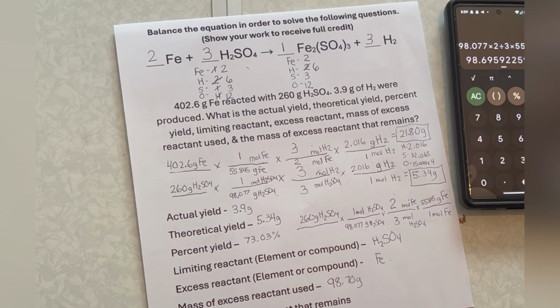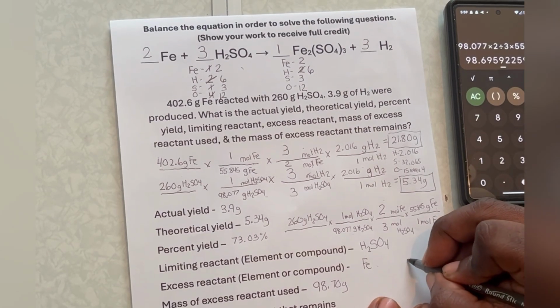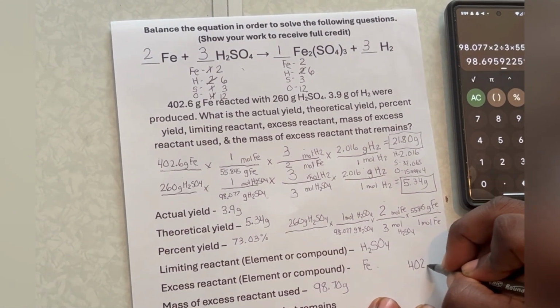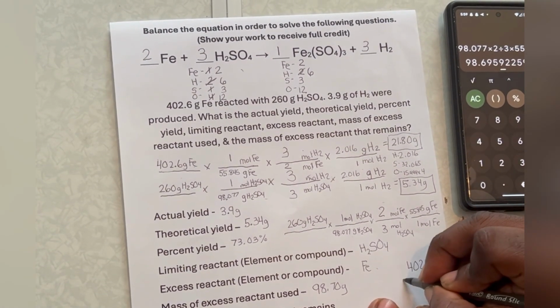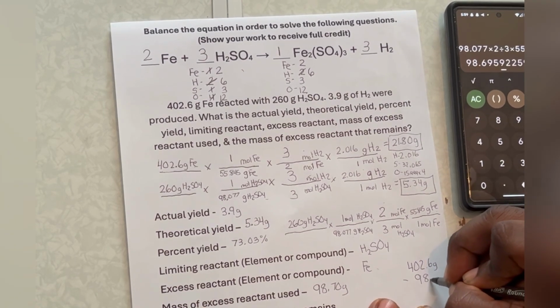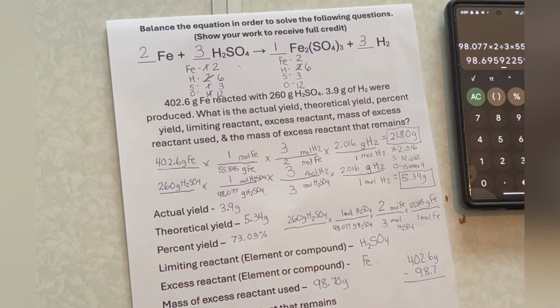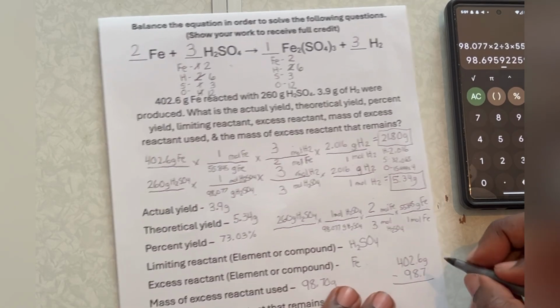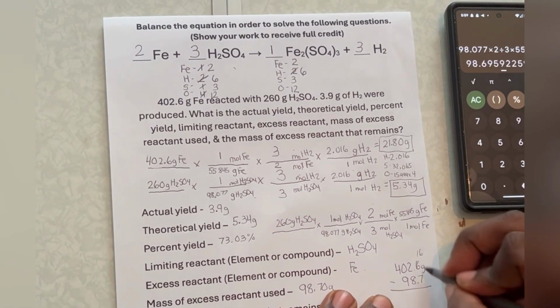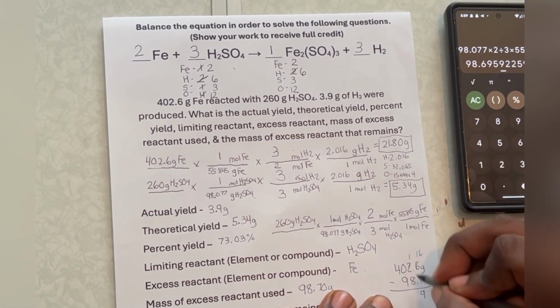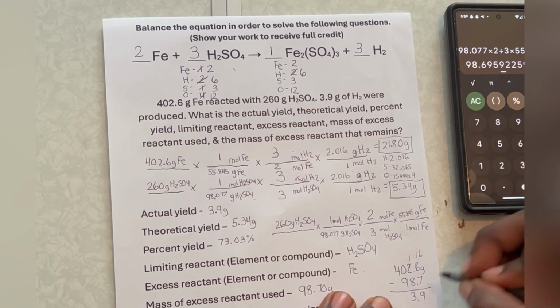Now it wants to know the mass of the excess reactant that remains. So if I started with 402.6 grams of Fe, and I just used 98.7 grams, just subtract the two numbers.